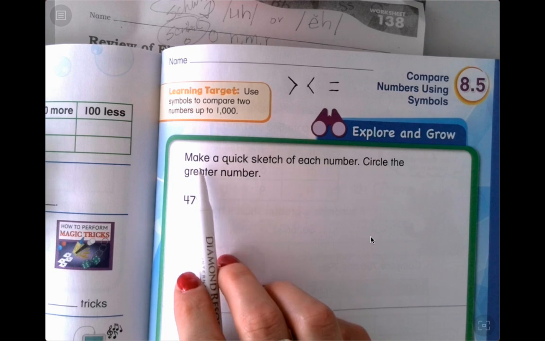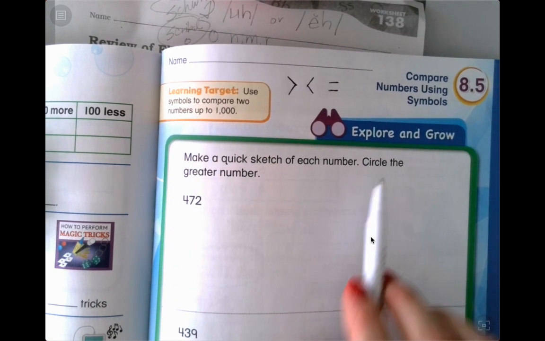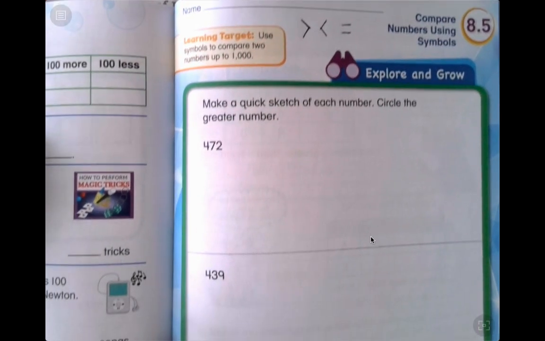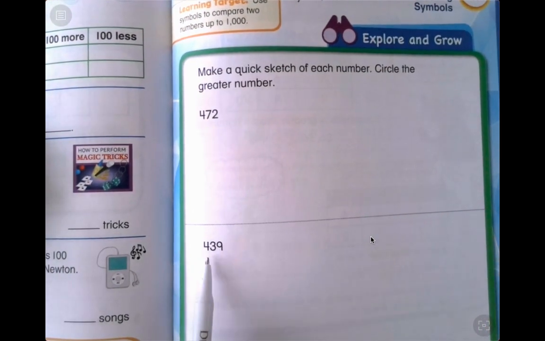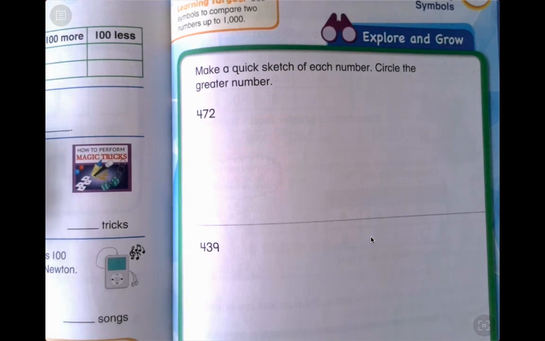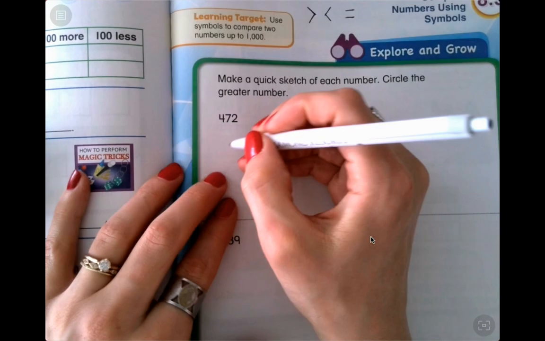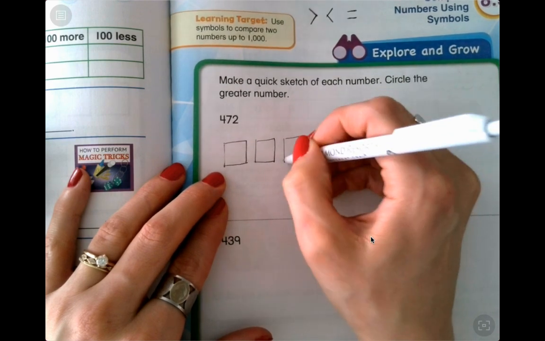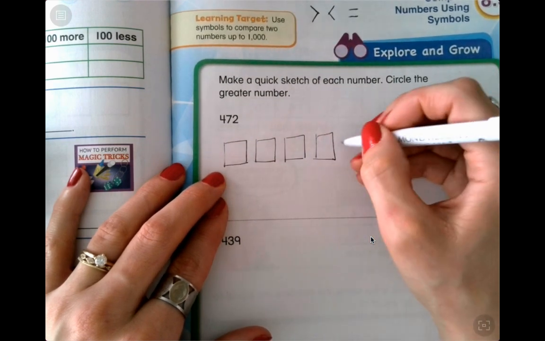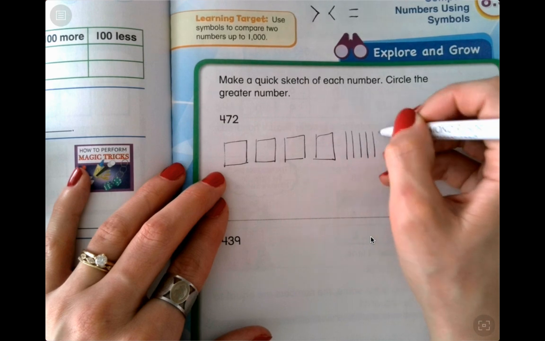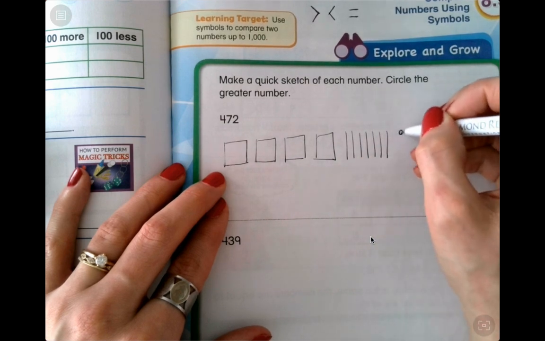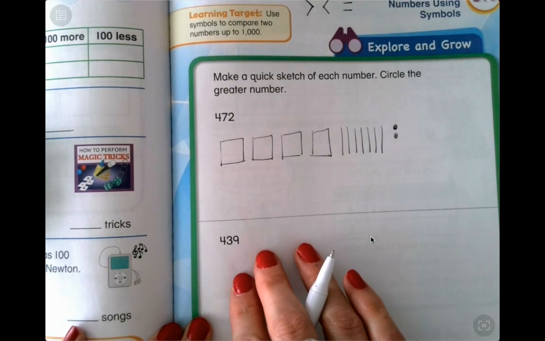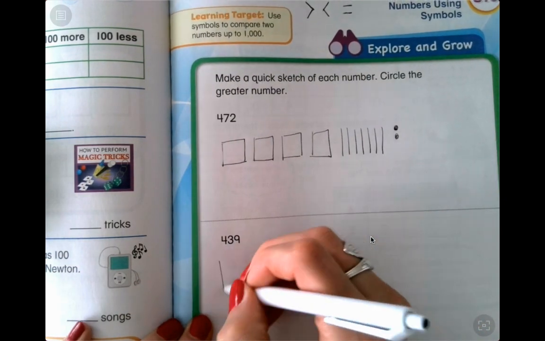All right, so it says make a quick sketch for each number and then circle the greater number. Okay, so it says 472 and 439. So I'm going to draw it like in math drawing. So I'm going to draw 400. 7 tens, 2, 3, 4, 5, 6, 7. And then the 2. I'm going to draw the 439.